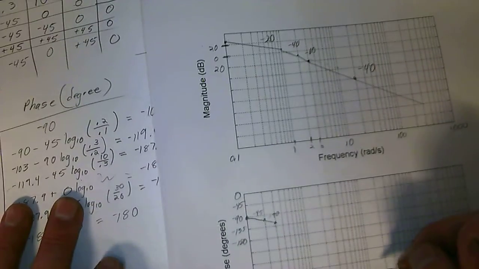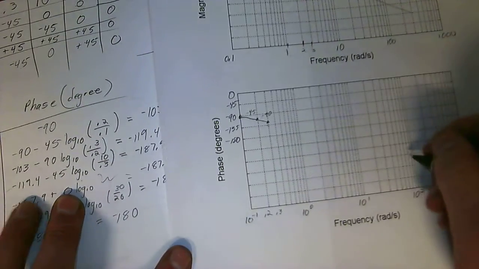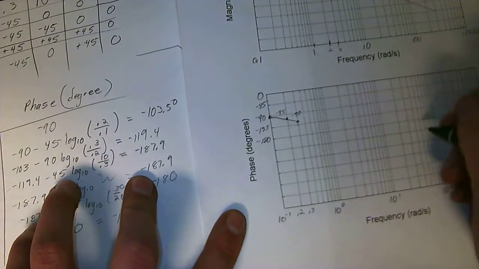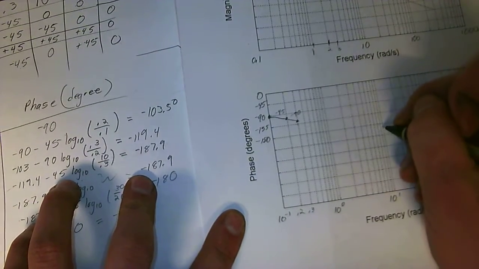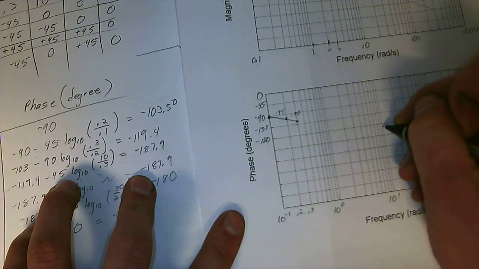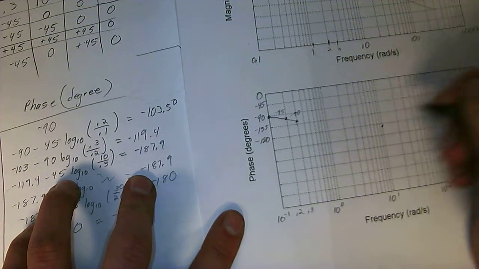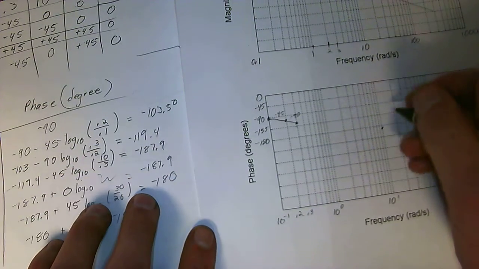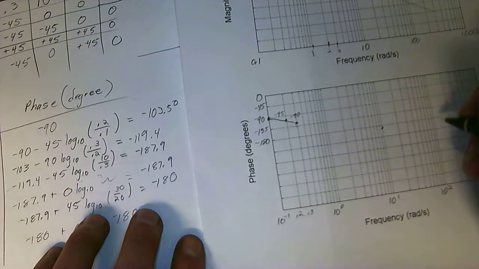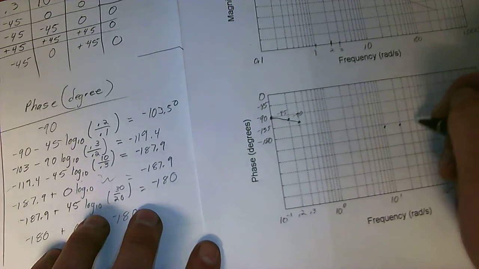Okay, and if you draw that all out, at 0.2, and then at 10, let me get this arranged. At 10, we've got negative 187, which is somewhere right about there-ish. And then we go along to 20, which is right about there-ish.